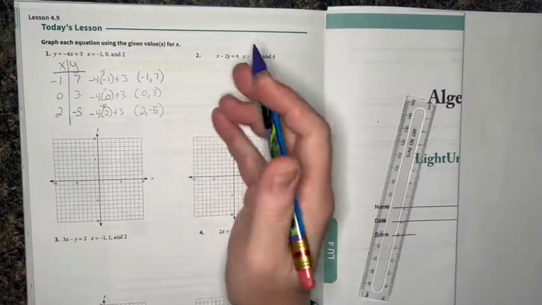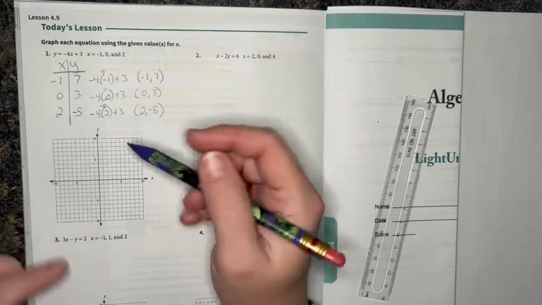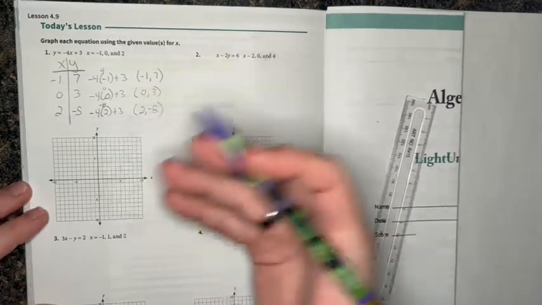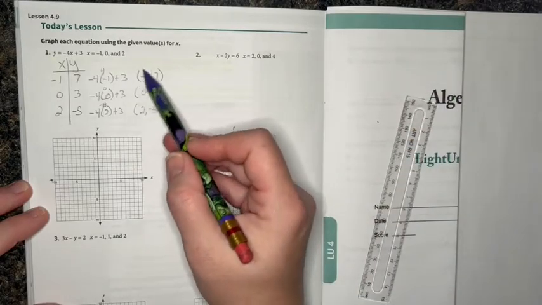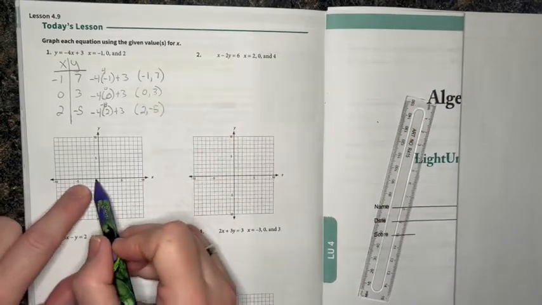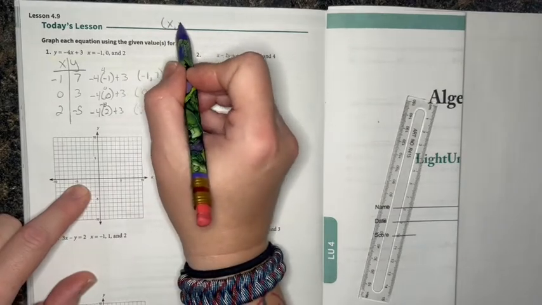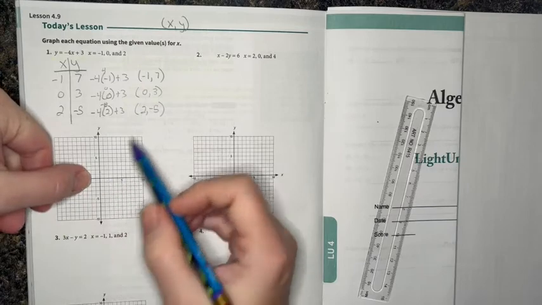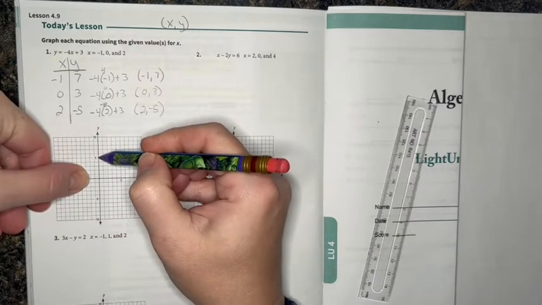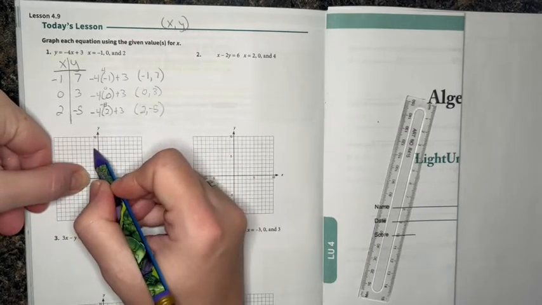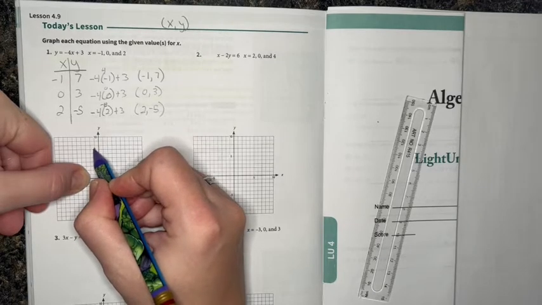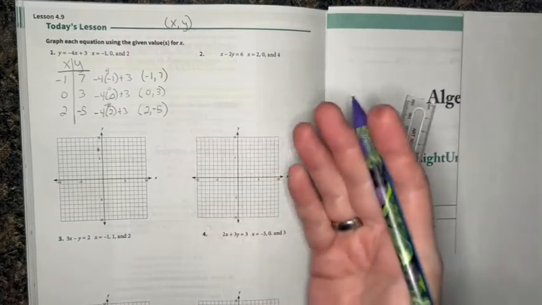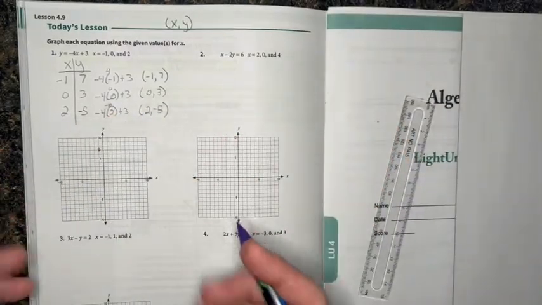Now this grid is very small, so you need to be careful. They've marked it only in increments of 5, but every block represents 1. So here my point is negative 1, 7. Remember we've got x, y. So my x is a negative 1, and my y is a positive 7. So here's 5, 6, 7. They come together right here. Now these points we don't have to label with a letter because we're not just graphing a point, we're graphing a line.